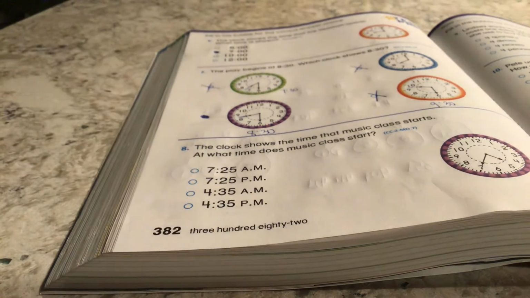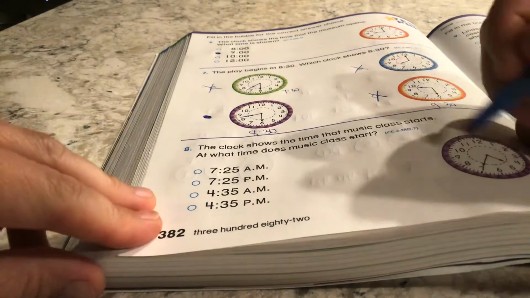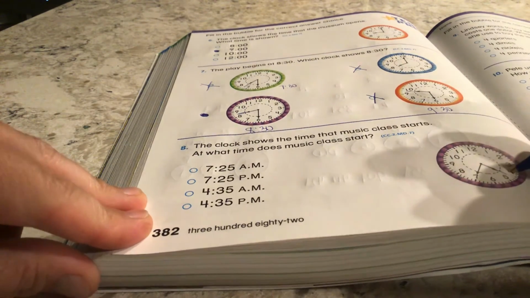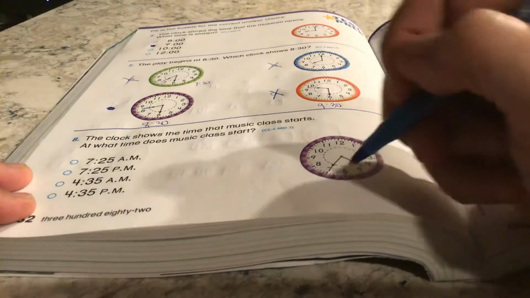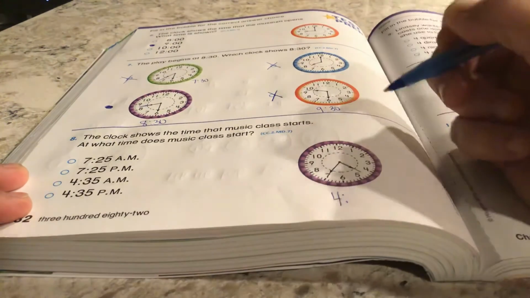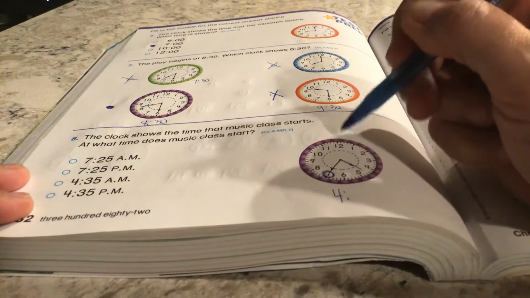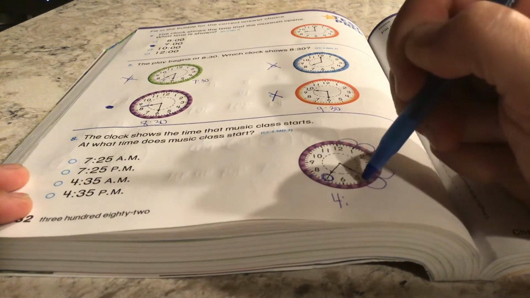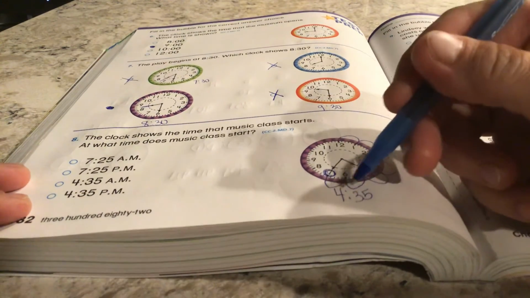And this last one here. The clock shows the time that music class starts. At what time does music class start? Okay, so let's take a look here. So I know that my hour hand is in between the 4 and the 5. So that means that it passed 4, but it didn't get to 5. It's 4 something. Now I need to count by 5s until I get to the 7. Let's see. 5, 10, 15, 20, 25, 30, 35. It's 35 minutes past 4.